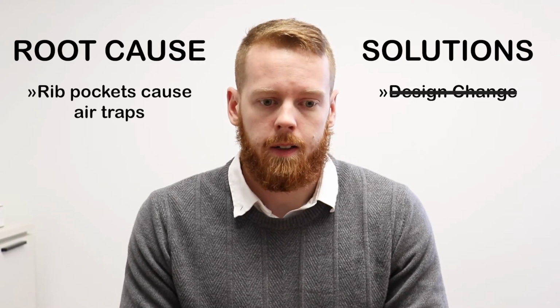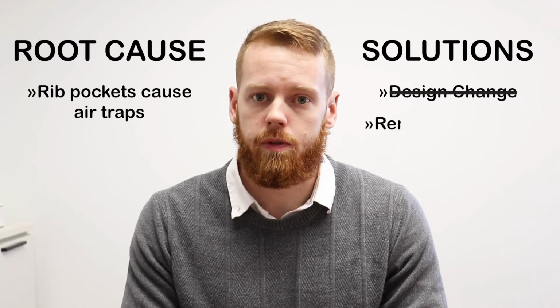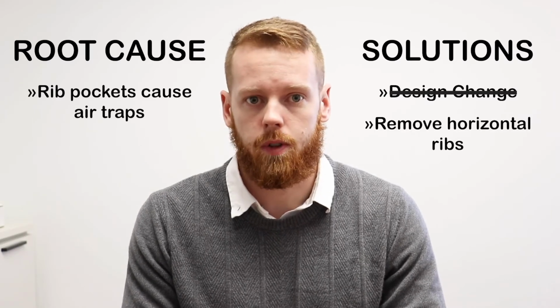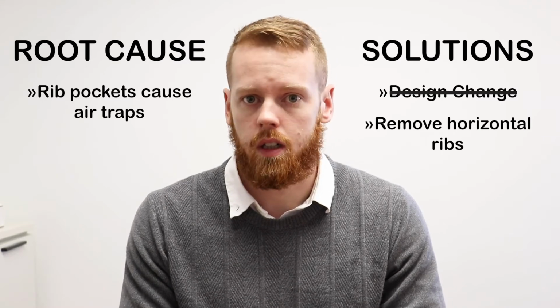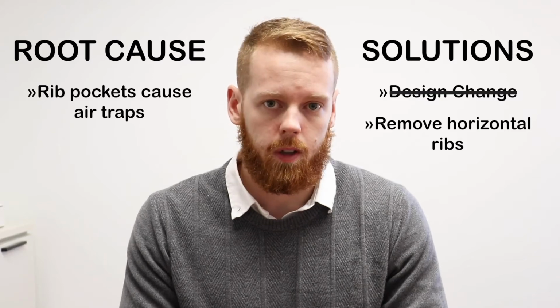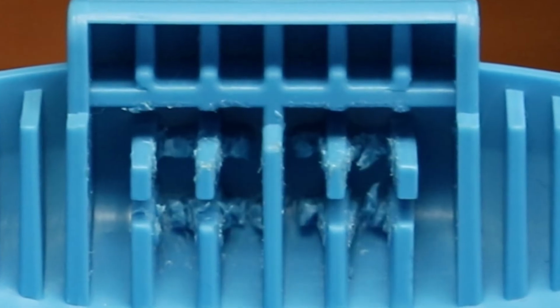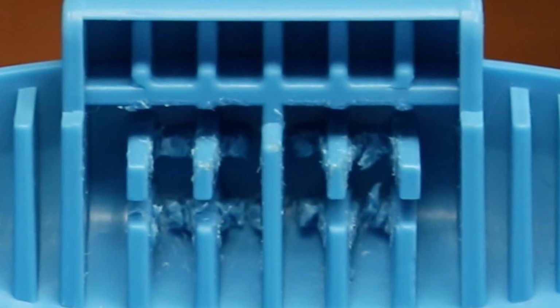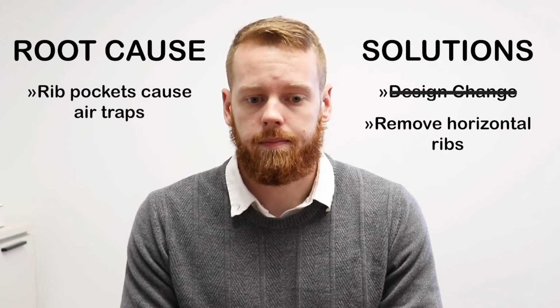So to test that out quickly, we took some substrates and we were able to manually remove the horizontal ribs, leaving just the vertical ribs to allow the flow to push the gas along, any gas that may have been in there, and vent out through the parting line. So we got some nippers and we cut the horizontal ribs out. And then we took those substrates to the press and we molded them.